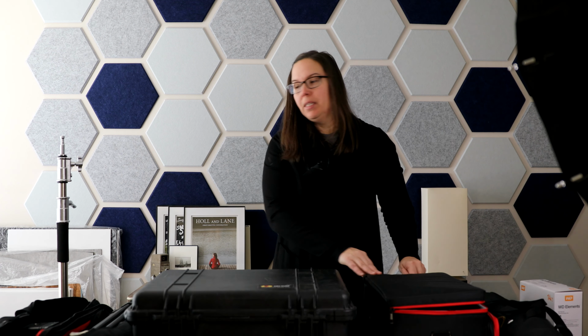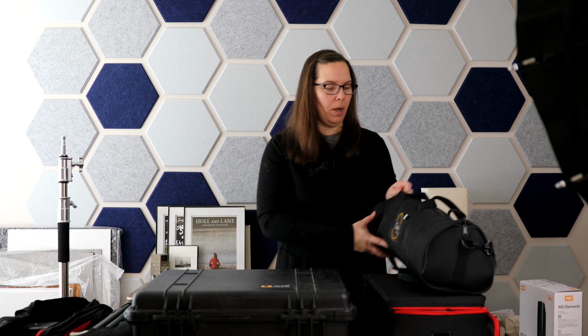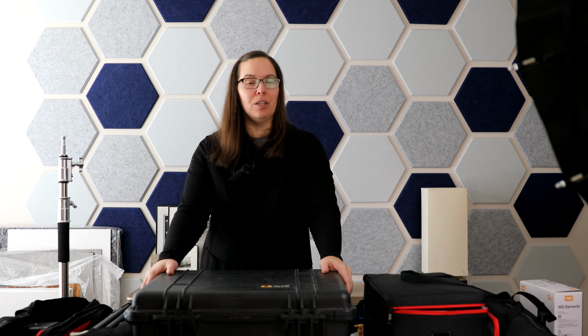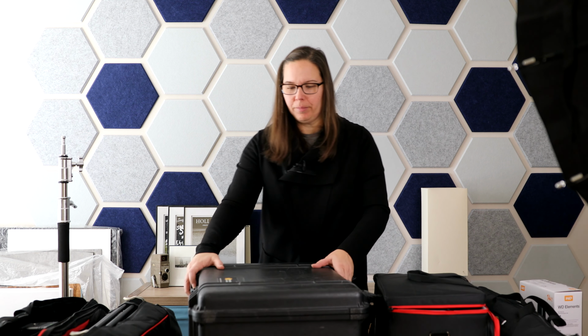With that light, obviously you have your C-stand, which you already have. You have your sandbag, and you need a modifier. So this is a 38-inch, and I also have a grid on there as well. All right, so now we're gonna open up the Pelican. I'm gonna show you all the other little details that I've been purchasing along the way.